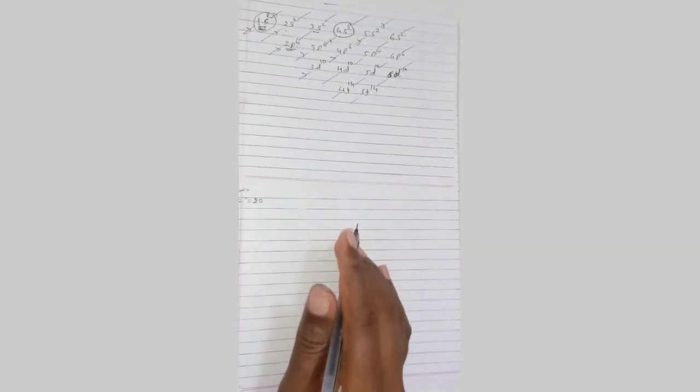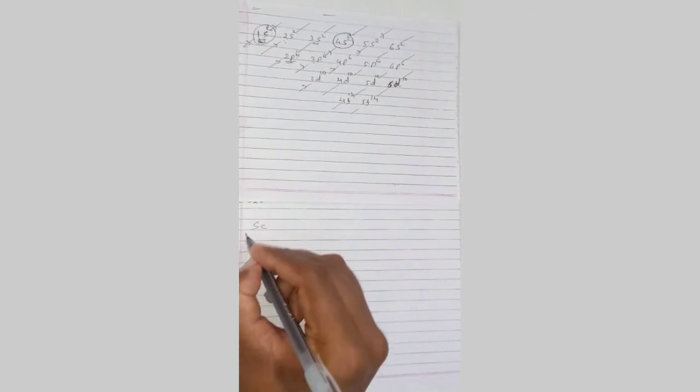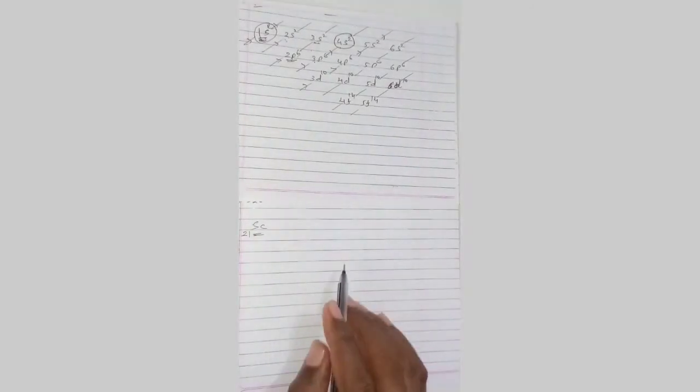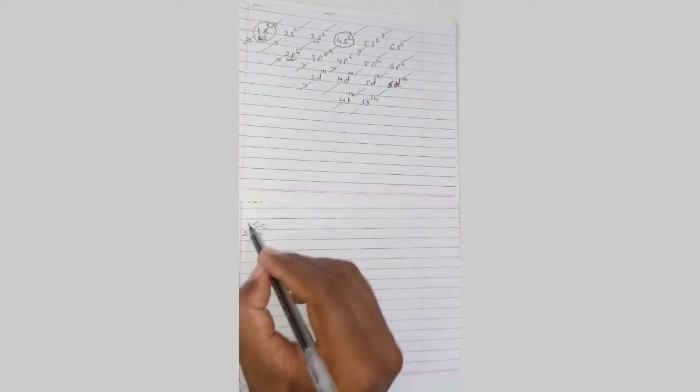Now from atomic number 21, a new pattern is followed with scandium.